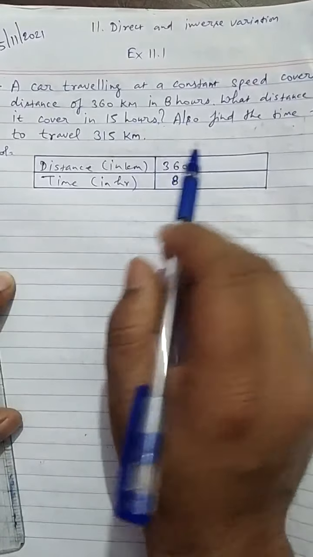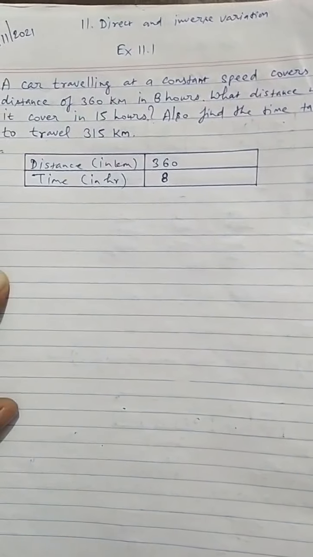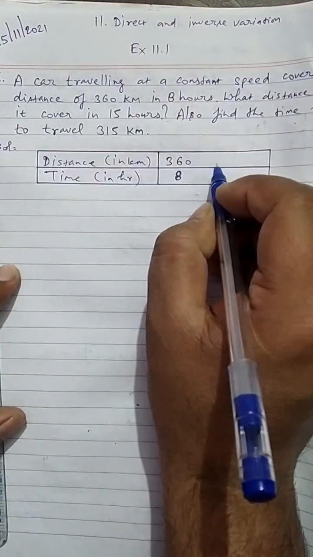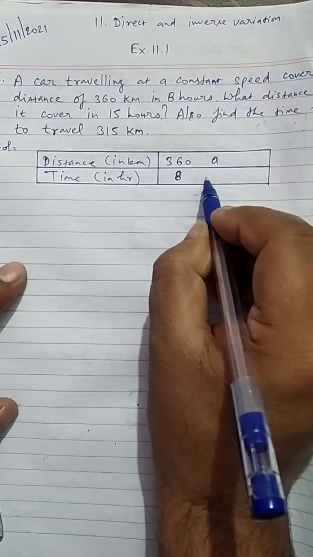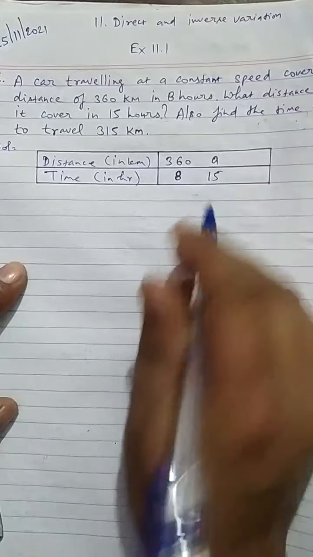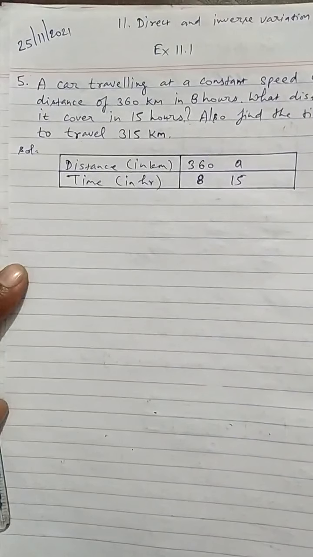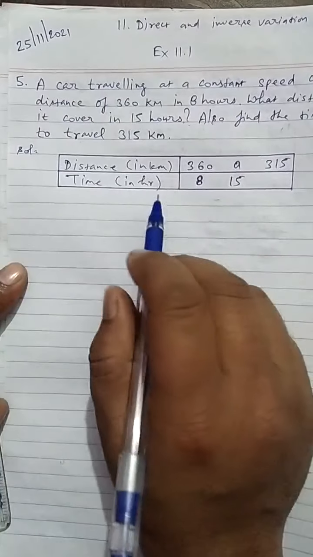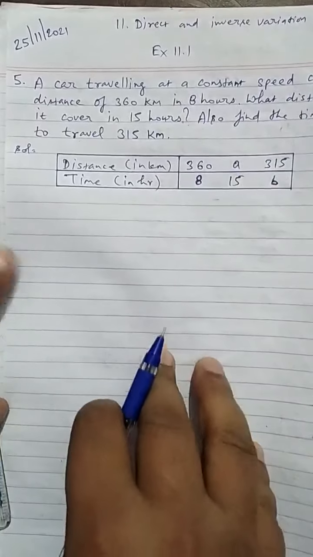Secondly, it is asking what distance will it cover in 15 hours. What distance? There you can take any variable. Let us take A and 15 hours. And after that we have the second part. Also find the time taken to travel 315 kilometers. So in distance we will put here 315 and find the time. So we can take another variable B.